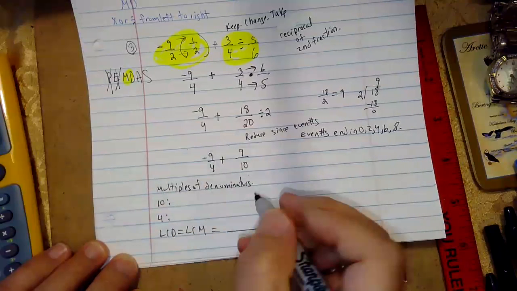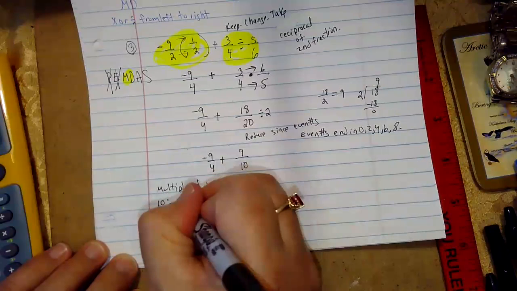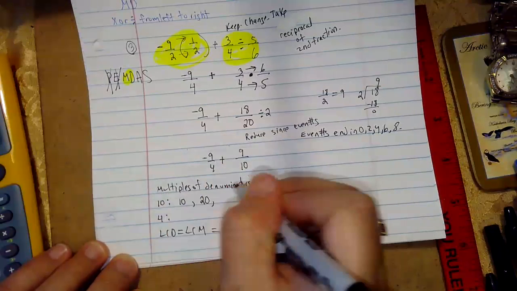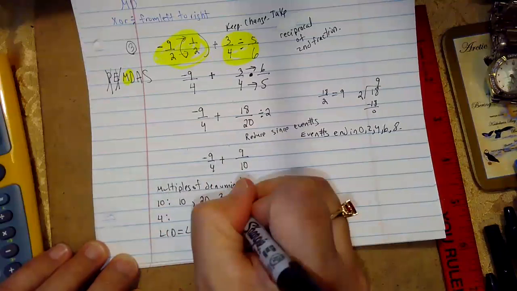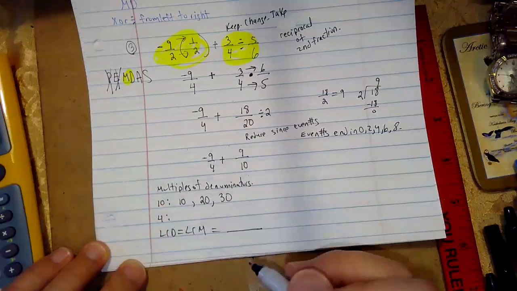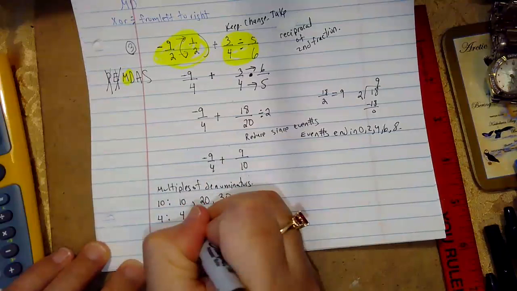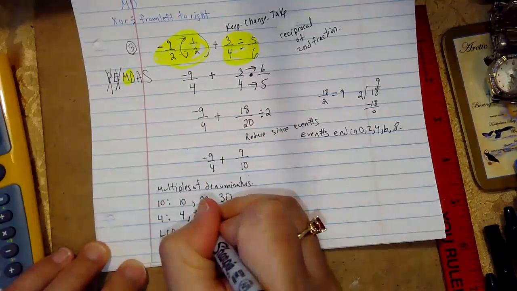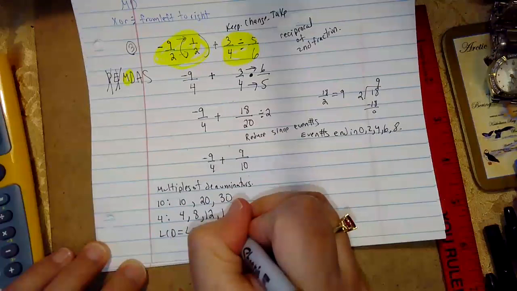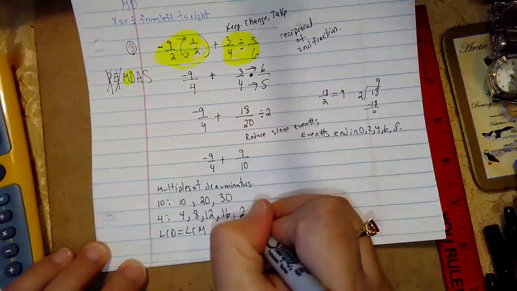So 10 times 1 is 10. 10 times 2 is 20. 10 times 3 is 30. And I think we'll be okay with the 20. So I work with the 4. 4 times 1 is 4. 4 times 2 is 8. 4 times 3 is 12. 4 times 4 is 16. 4 times 5 is 20.